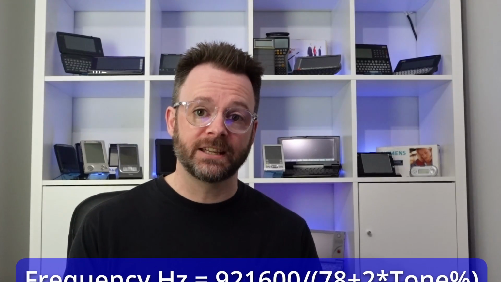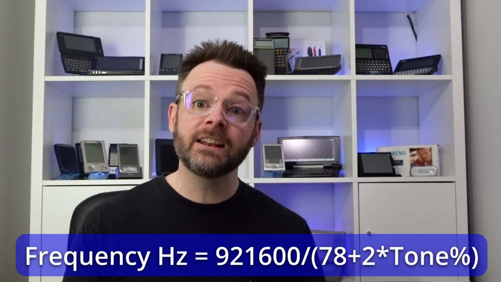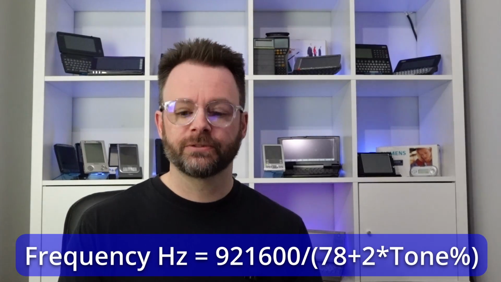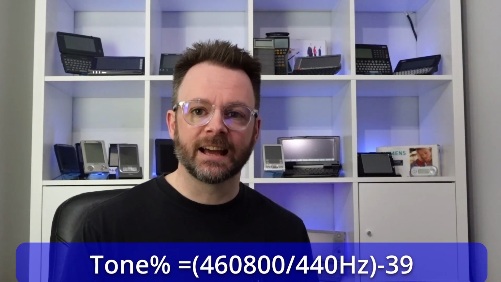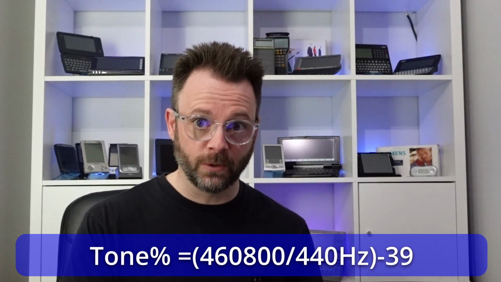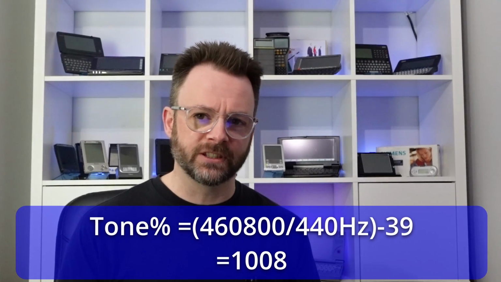So on the Series 2, the frequency in hertz of the sound is defined as 921,600 divided by 78 plus 2 times the tone. So for example, to get middle A, which is 440 hertz, note would equal 460,800 over 440, which is the frequency we want, all minus 39, which gives us 1008.